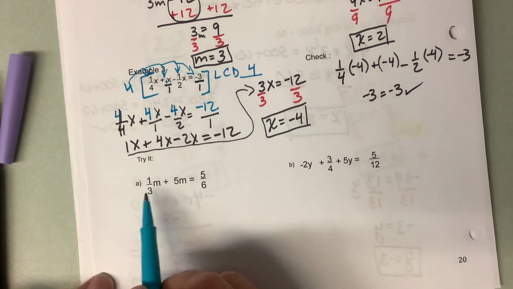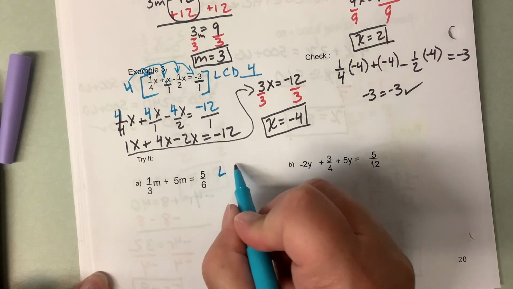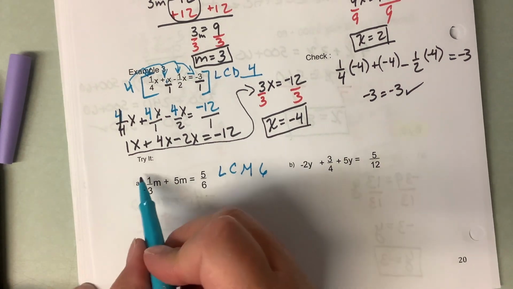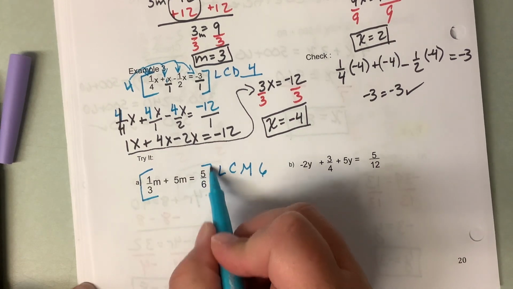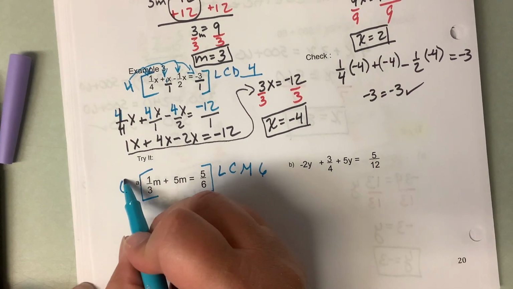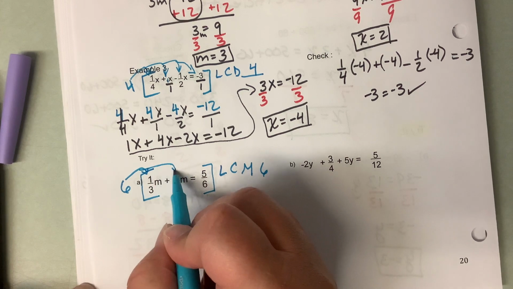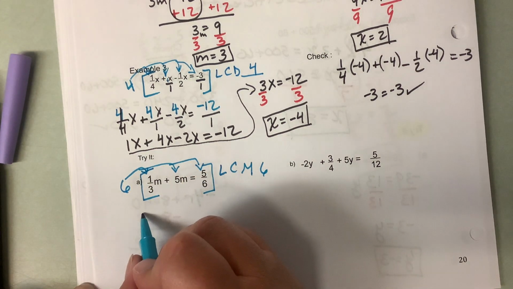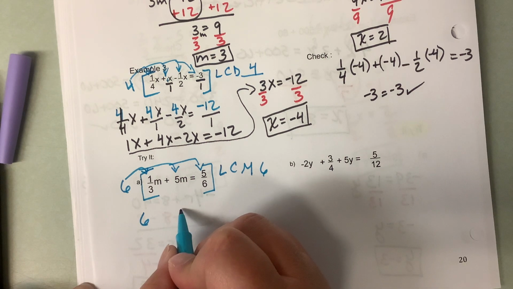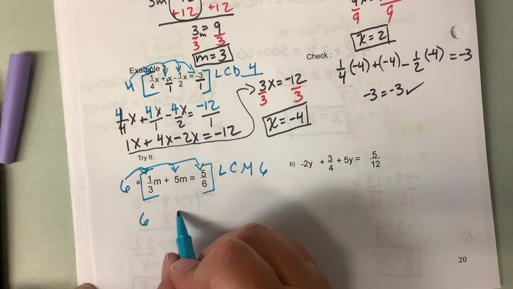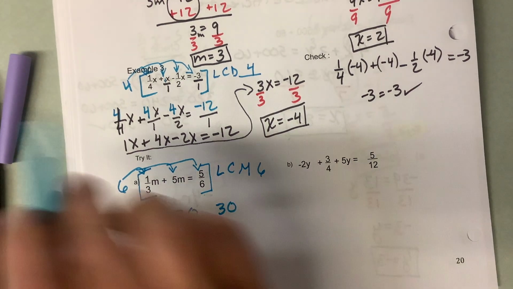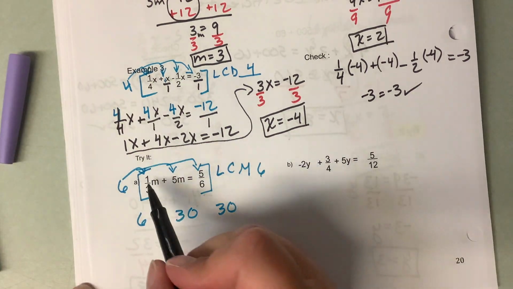All right, between 3 and 6, the least common multiple is 6. So I'm going to multiply everything here times 6. 6 times 1, 6 times 5, 6 times 5. So I get 6, and 6 times 5, 30, and 6 times 30. Everything else stays the same.